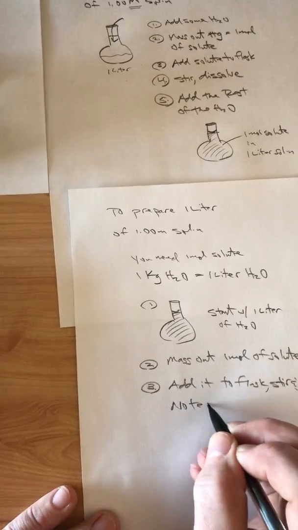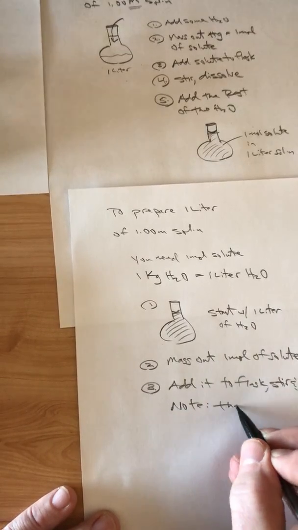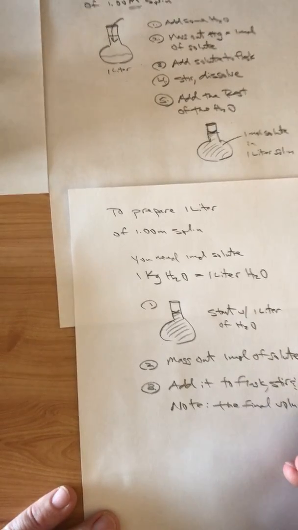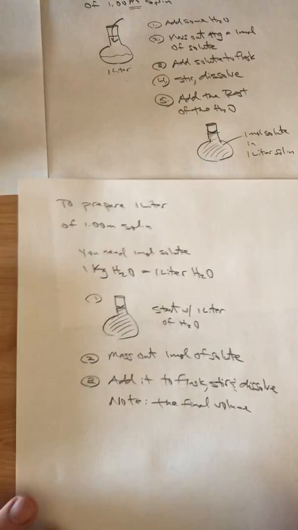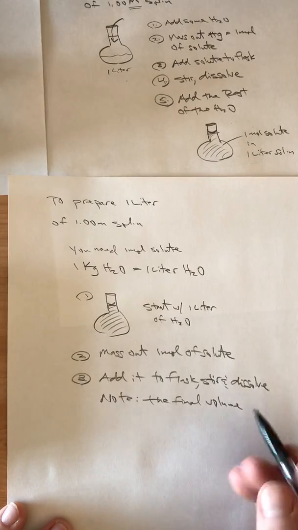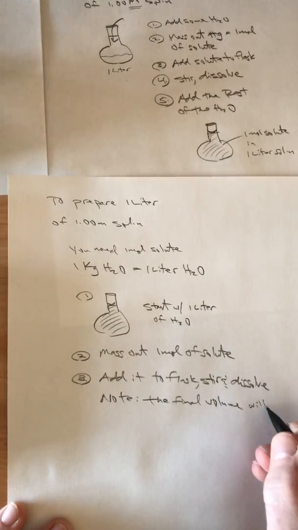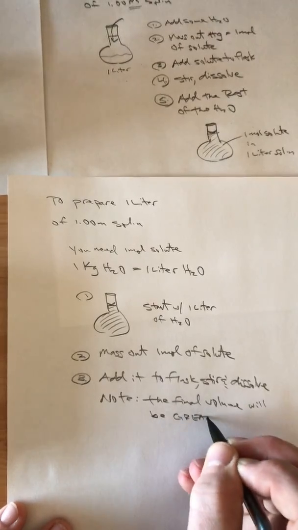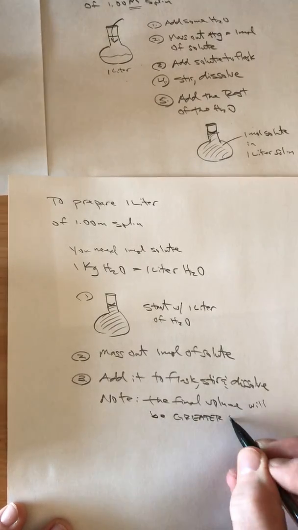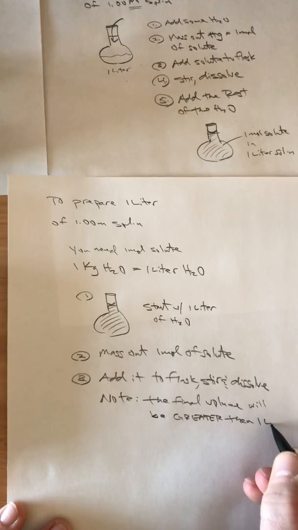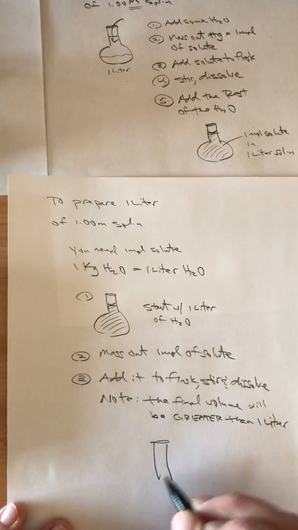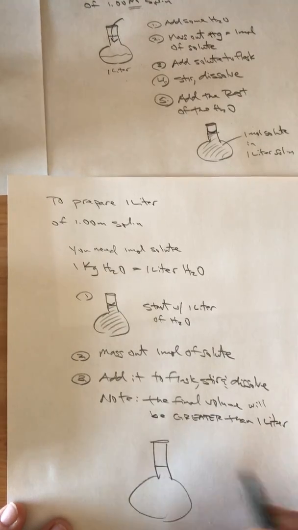Note, the final volume, because you're adding stuff into your flask, will be greater than 1 liter. There's your 1 liter mark.